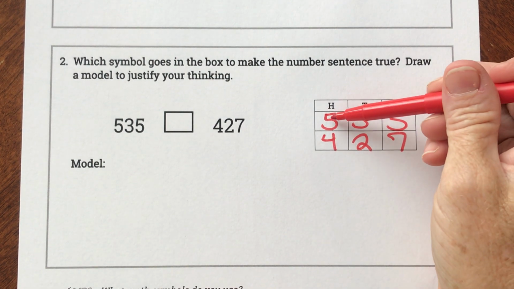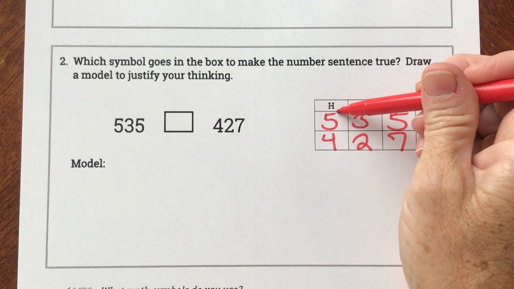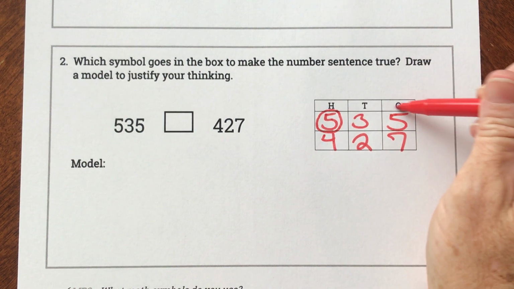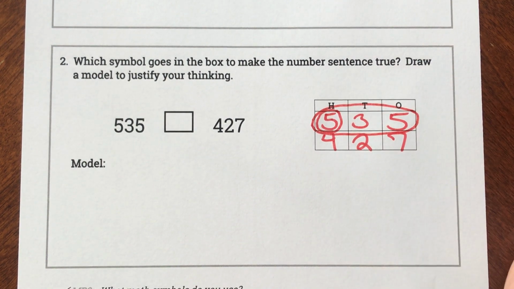Okay, and then when I compare, I always start comparing hundreds, then tens, and ones. So let's look at my hundreds. 5 and 4. 5 is greater, which means that whole number is greater, which means that's the one I want to grab.